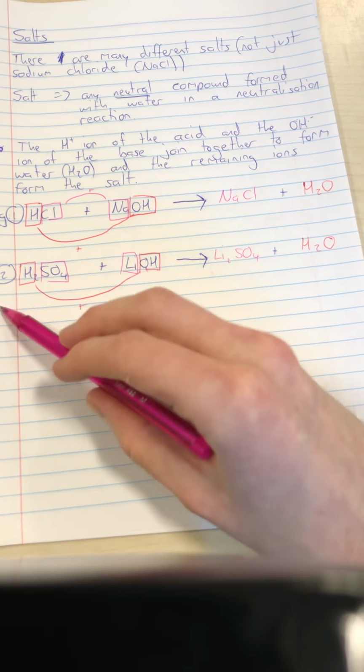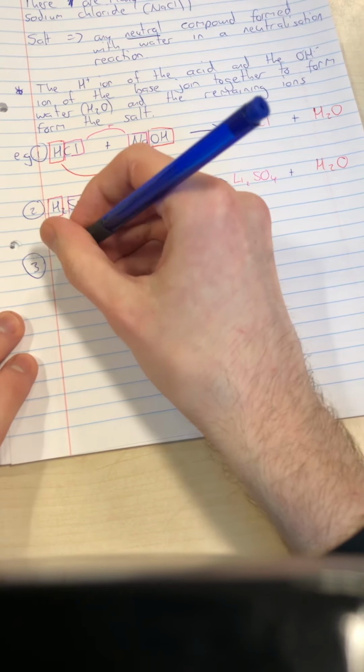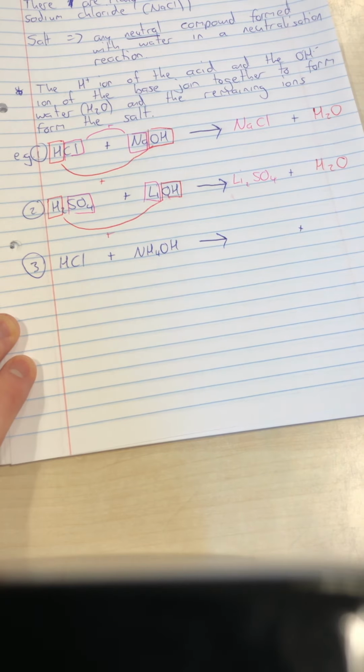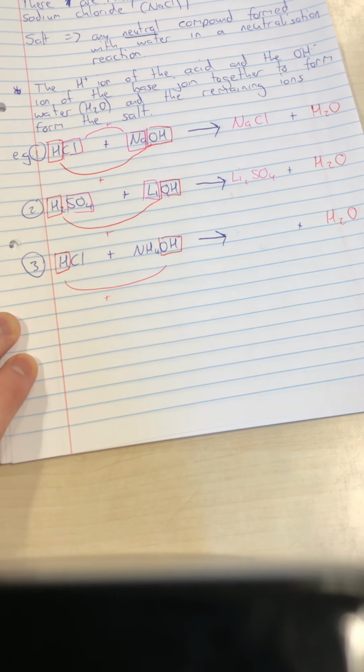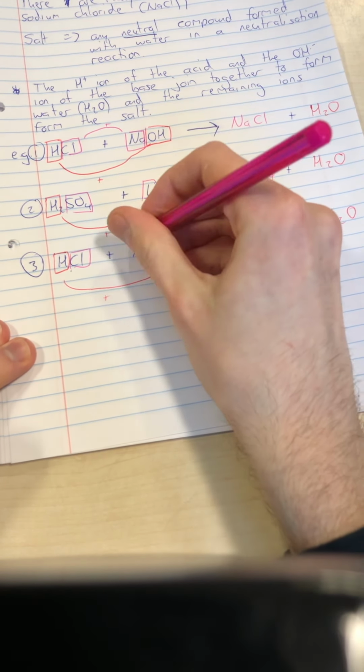Now, I'm not going to balance this reaction. You could balance it, but I'm not going to, because that's not the purpose of the lesson. Now, if I just do one more, we'll go back to hydrochloric acid, HCl, and add that to ammonium hydroxide, and again, we're going to get two products, and the same thing happens. The H of the acid and the OH of the base add together and give us water. Every single time that happens. And then the remaining ions, the Cl and the NH4, react together to give us NH4Cl, ammonium chloride.